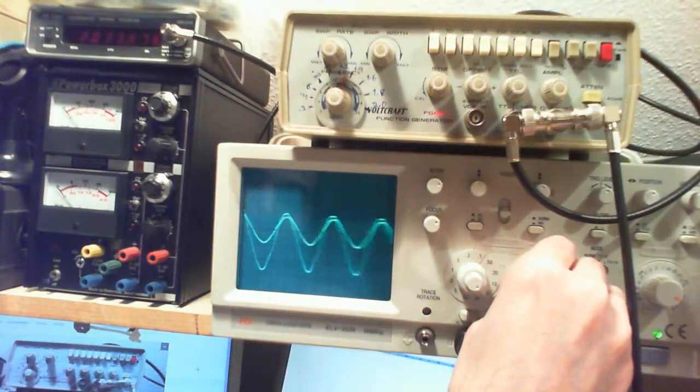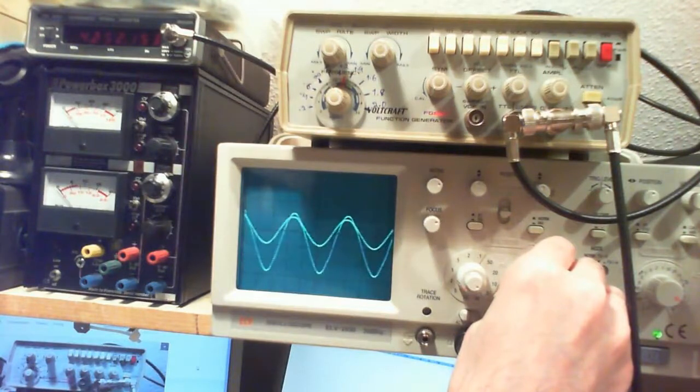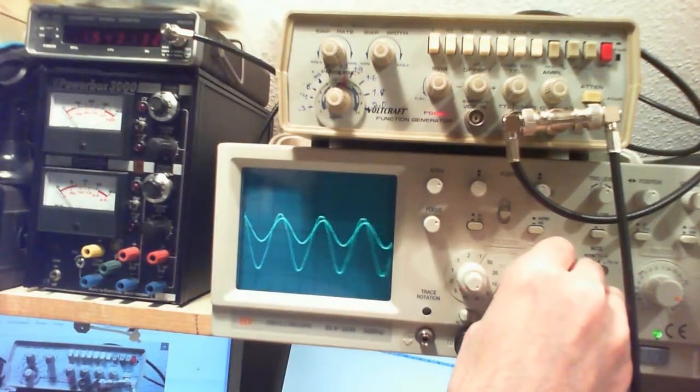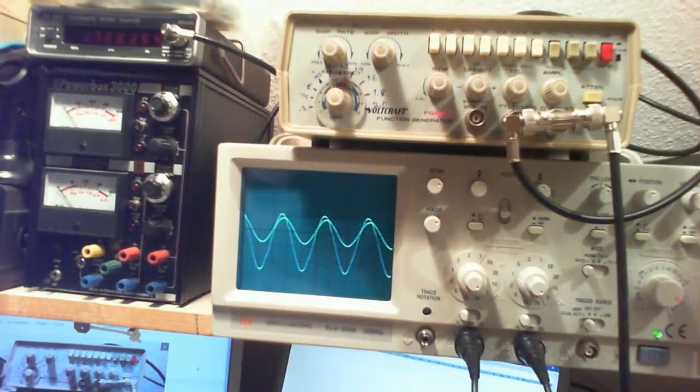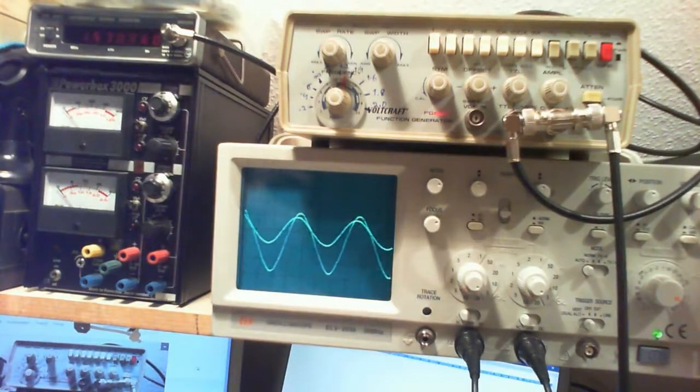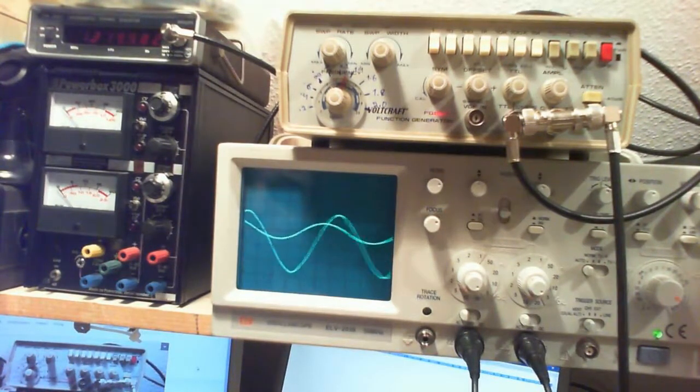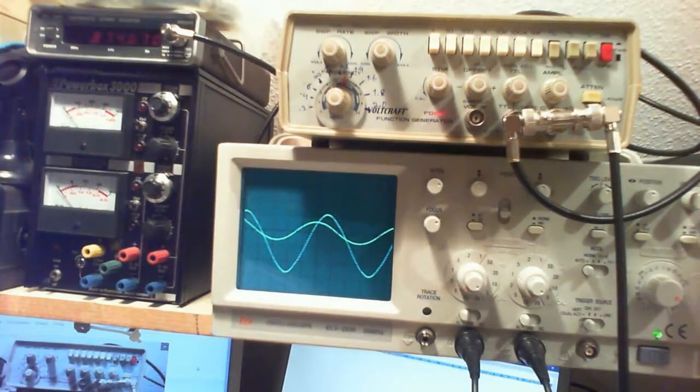Oh, now it's kind of changing, at about 1 megahertz. So what happens is that now I'm at about 0.8 kilohertz.